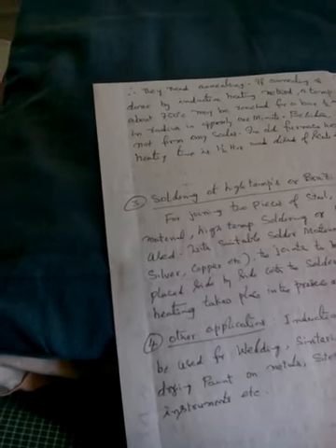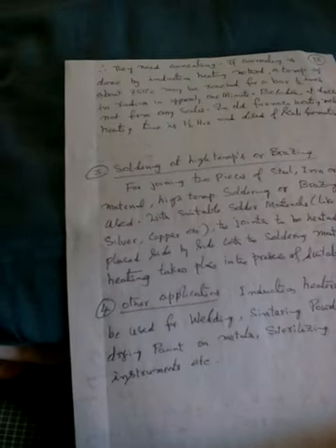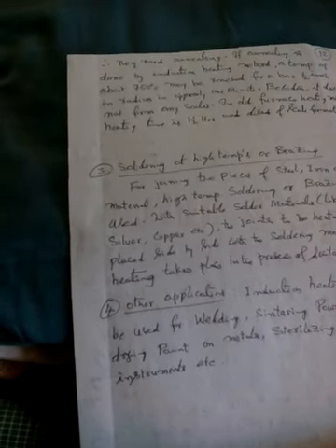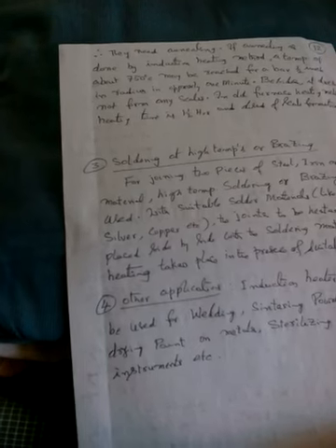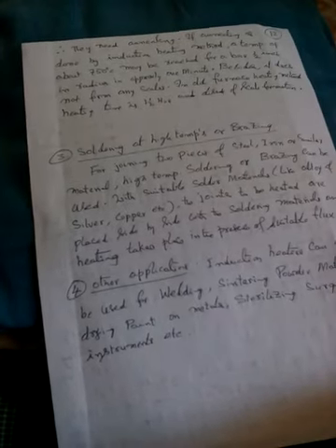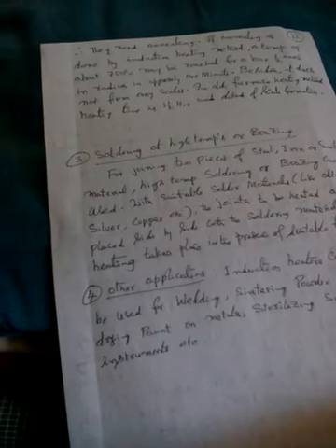Then what you call soldering at high temperatures or brazing. Soldering for joining two pieces of steel, iron or similar materials.